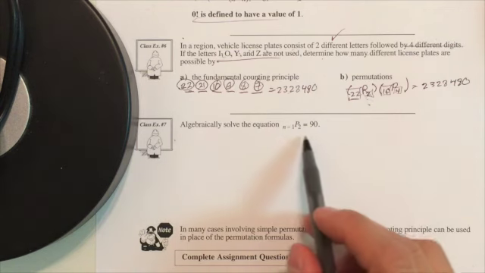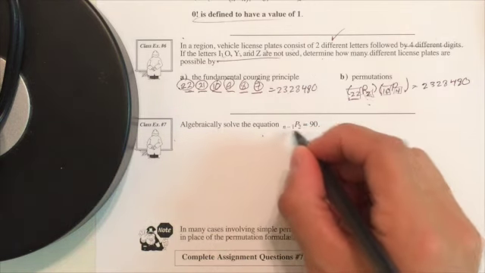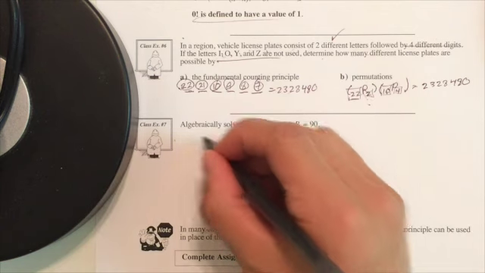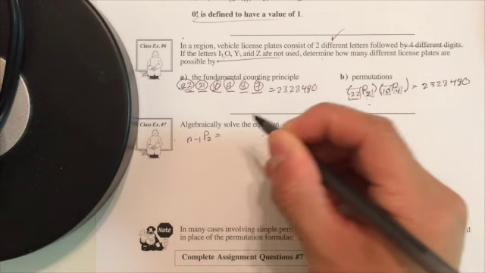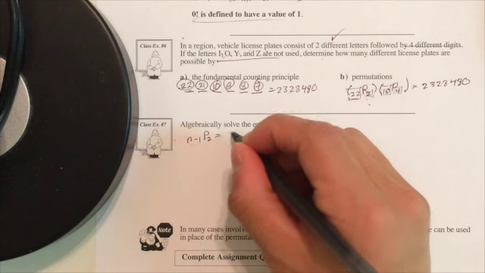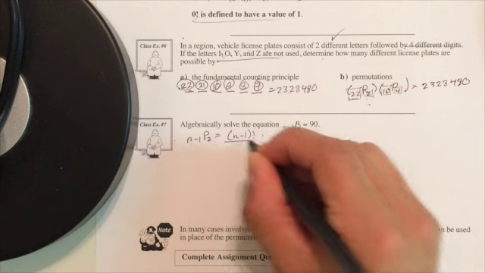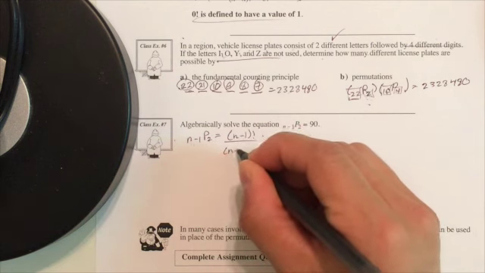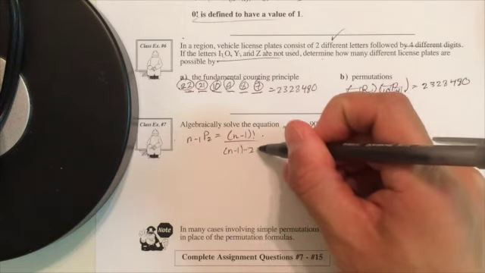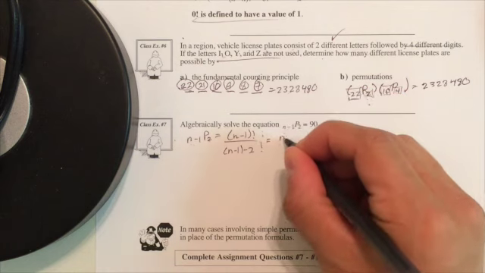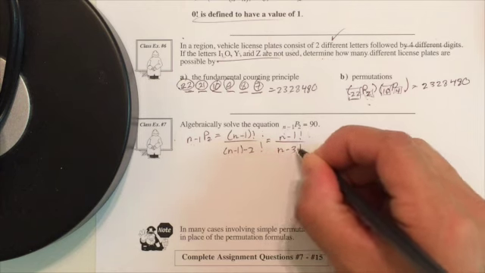Next, algebraically solve this equation. I'm just going to start it out for you, but you can finish it. If I have (n minus 1)P2, what is that going to be if I arrange that as a factorial? Well, n minus 1 becomes my value of n, and 2, remember, it's n minus r factorial, so that would be n minus 1 minus 2 factorial, which is equal to n minus 1 factorial divided by n minus 3 factorial.